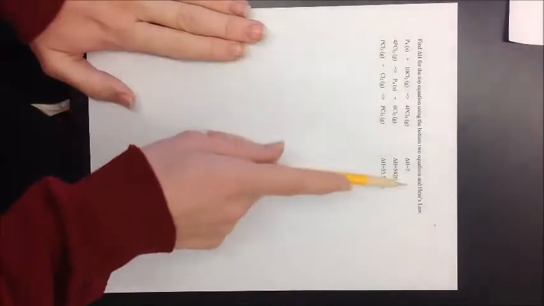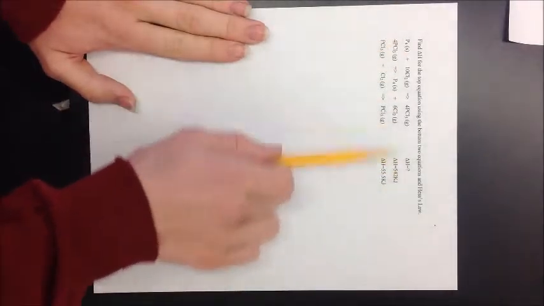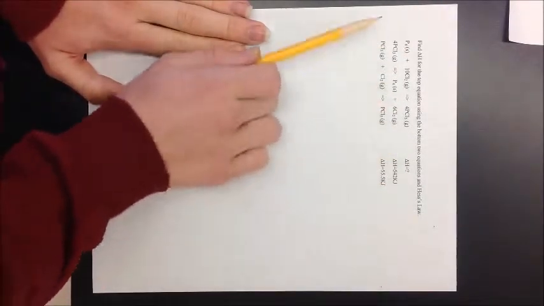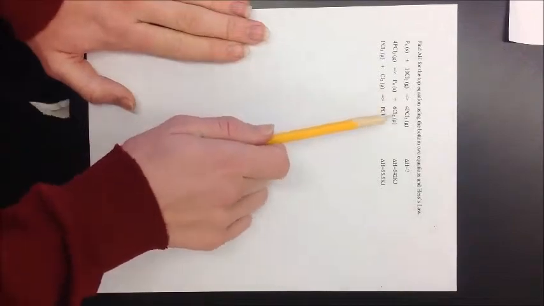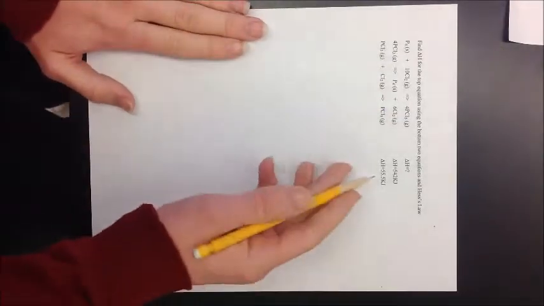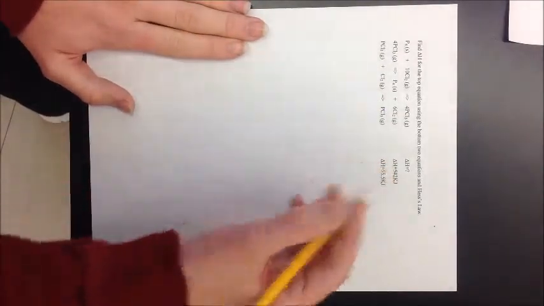So, what we're trying to do here is find the change in H for this first equation, and the way we do that is we use the second two equations, and we're going to add them together after we manipulate them, and then we'll have the change in H's for those two equations.